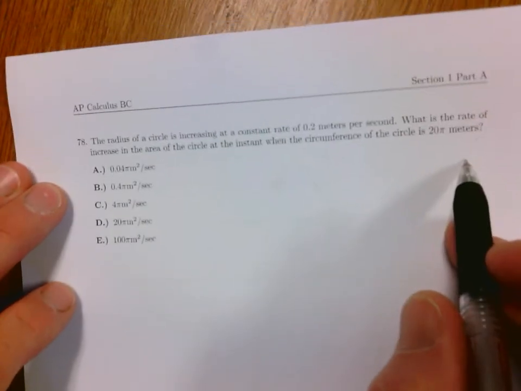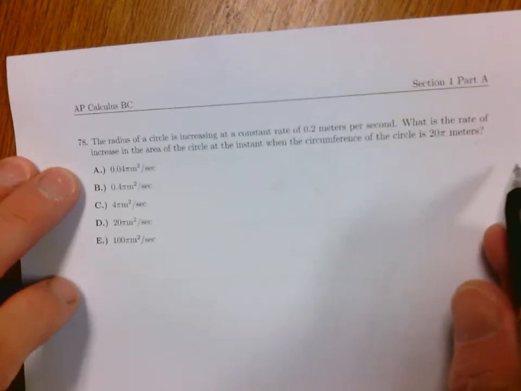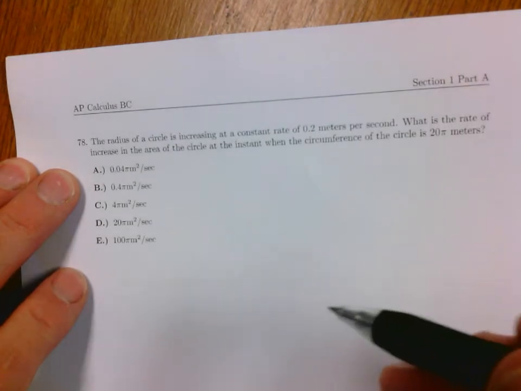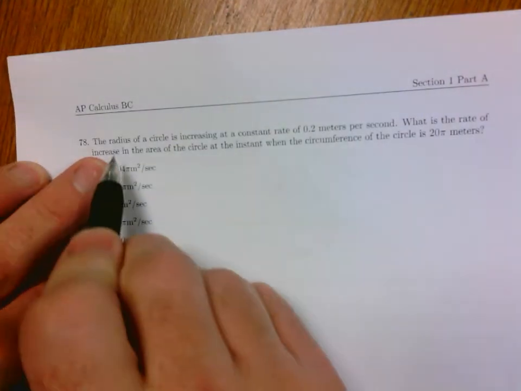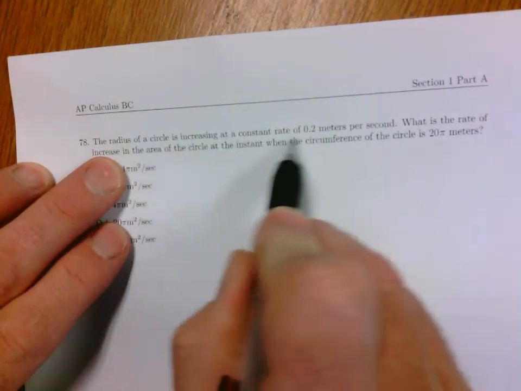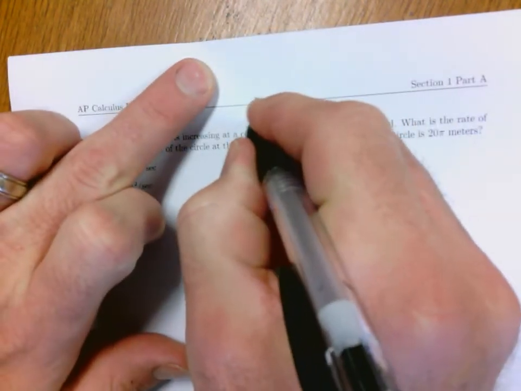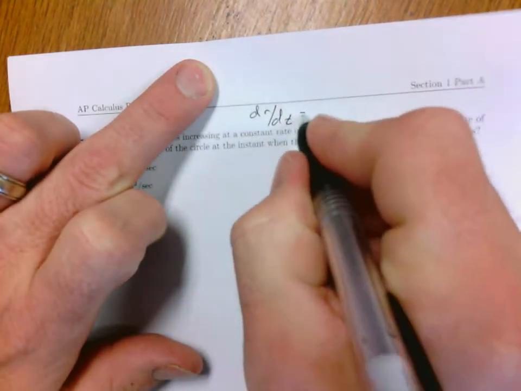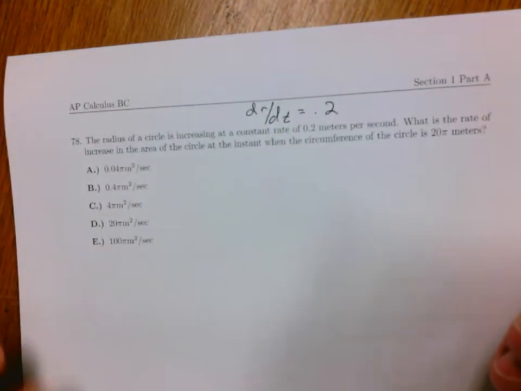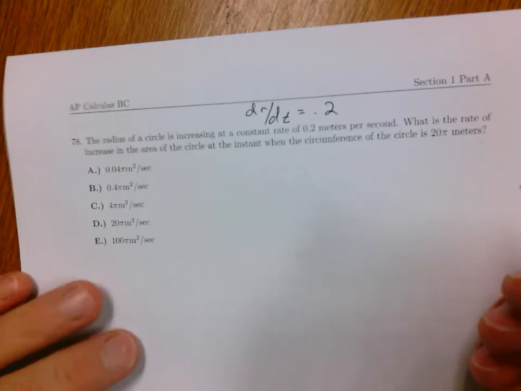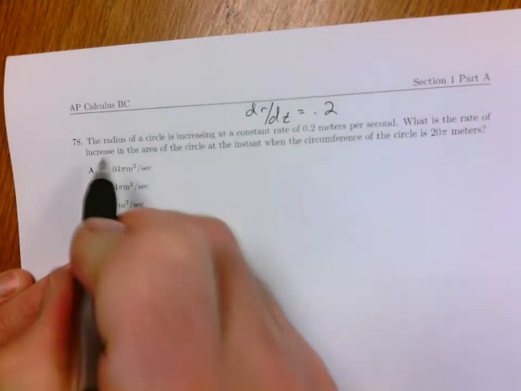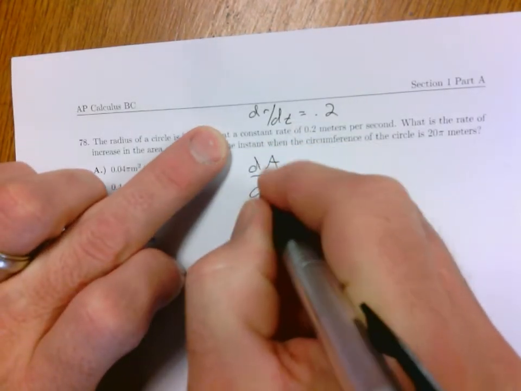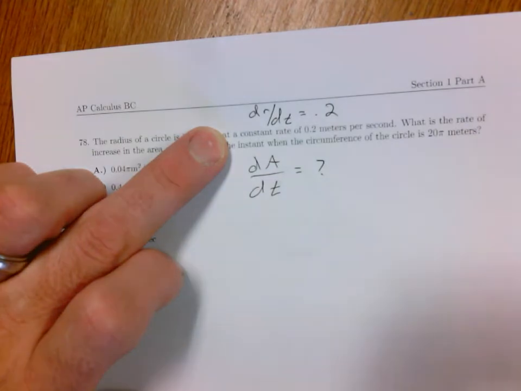Hopefully you recognize that this is a related rates problem. The way that I've always taught it is you write down what you know and you write down what you're trying to find. This says the radius of the circle is increasing at a constant rate of 0.2. What that means is that dr/dt is equal to 0.2. So that's one thing that I know. Now, what am I looking for? I'm looking for the rate of increase of the area, so I want to know what dA/dt is.